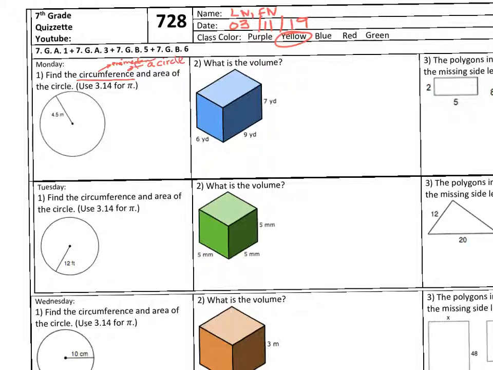But find the circumference. Oh, and it says and area. I actually just caught that. I've been doing this Quizzette all day and I have not noticed that. So find the circumference and area of the circle. Use 3.14 for pi. Here's the circumference. The circumference is everything that's outside of the circle. So it's like the perimeter, right? Whereas the area would be everything inside the circle. The circumference is just what's around it.